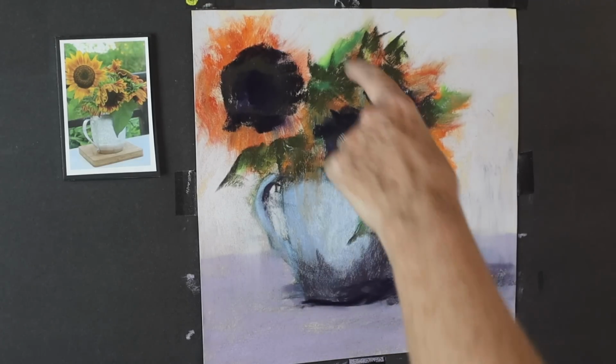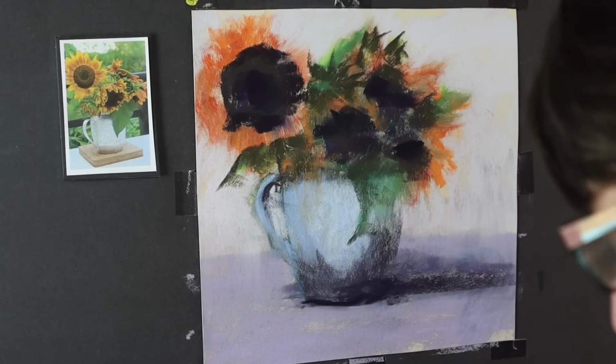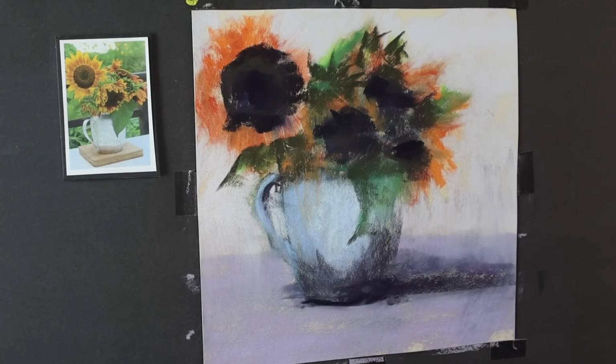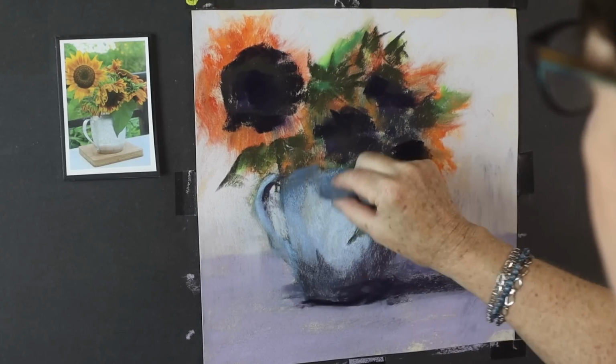So you can see the difference when I added that, what I call super dark. If I were to use that everywhere, it wouldn't have that impact. So you want to be a little bit more reserved with it.